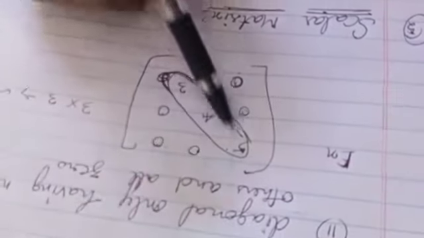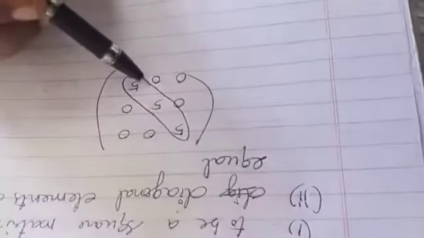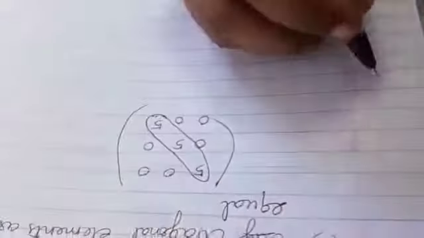A diagonal matrix means only the diagonal places have numbers, and other places are 0. A scalar matrix means the diagonal elements are all equal. If one number is 5, the other number is also 5. That is called a scalar matrix. Next, identity matrix.